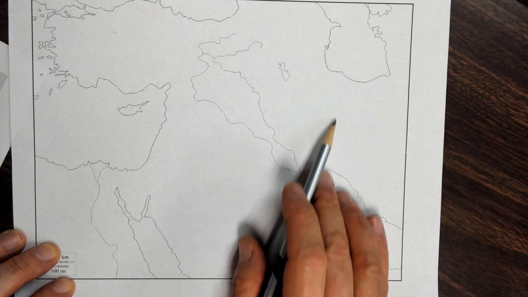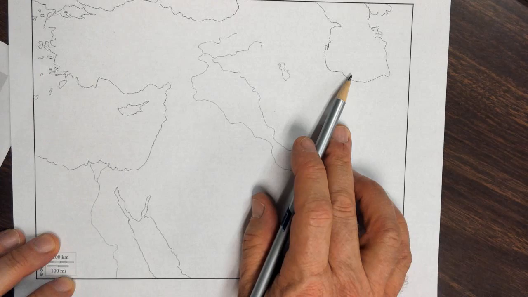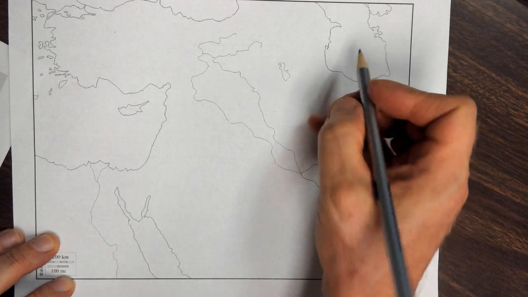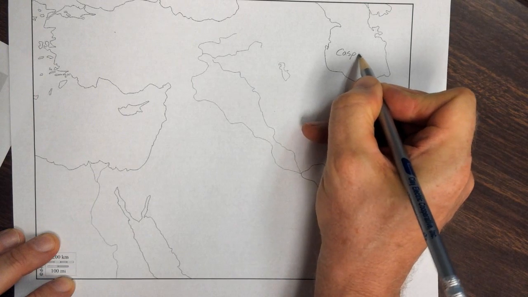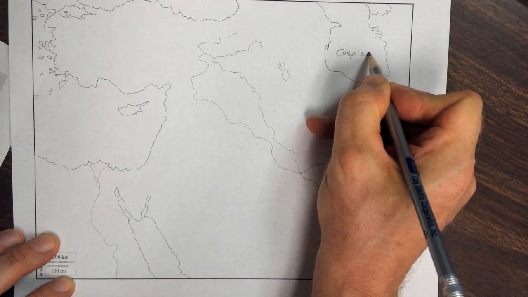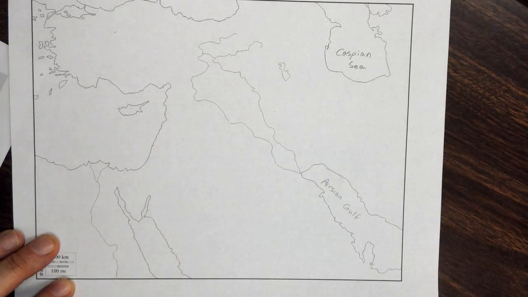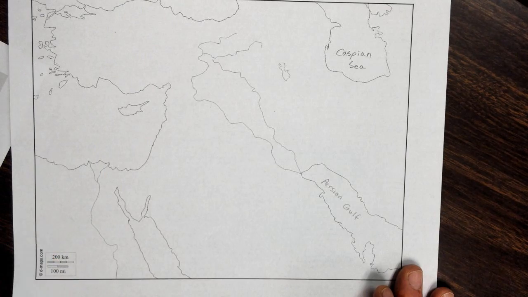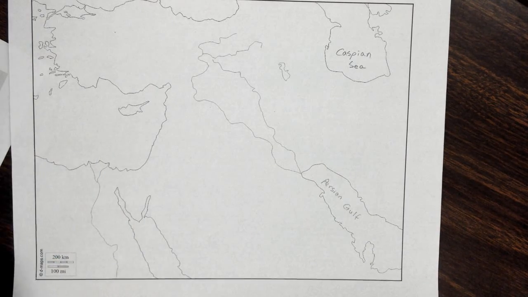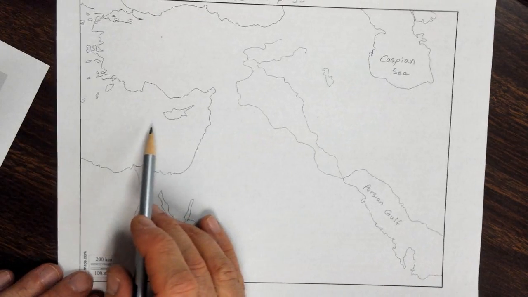Now go straight up from the Persian Gulf to this body of water and compare it to your textbook, and you should see that that's the Caspian Sea. C-A-S-P-I-A-N-S-E-A. Label that the Caspian Sea. Now go straight across all the way to the far left.